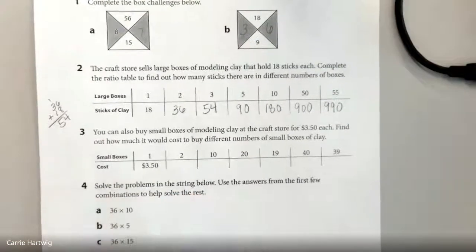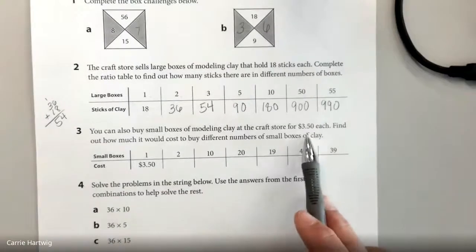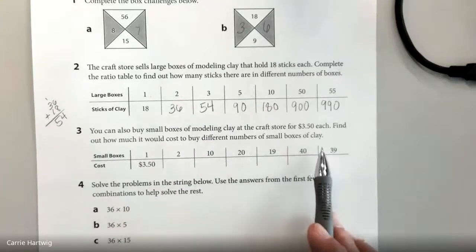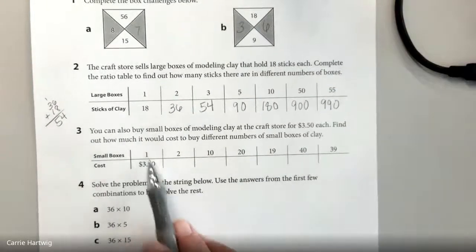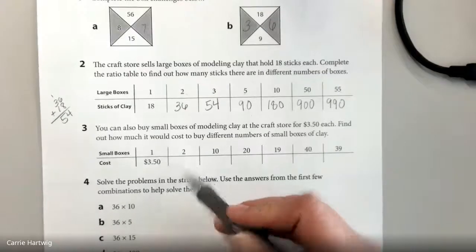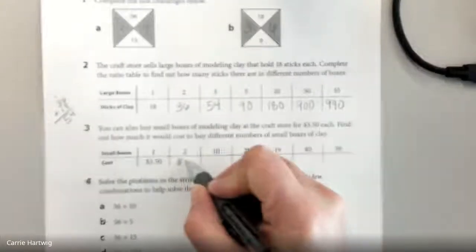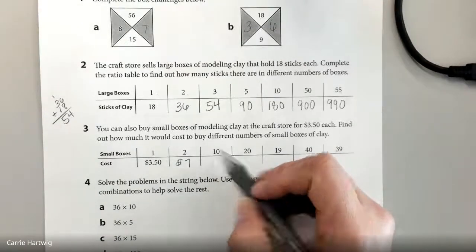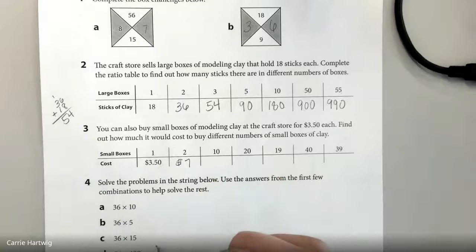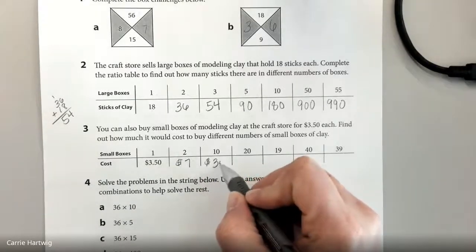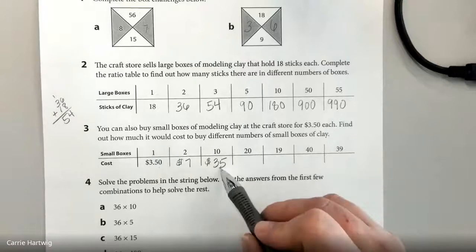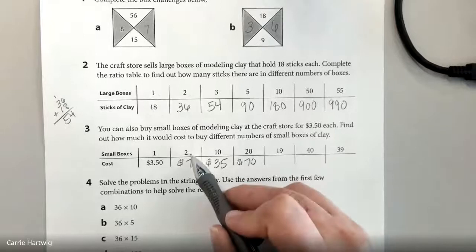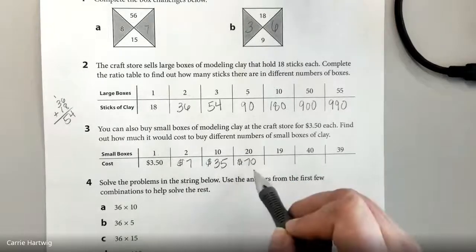Number 3, you can also buy small boxes of modeling clay at the craft store for $3.50 each. Find out how much it would cost to buy different numbers of small boxes of clay. Okay, so one box is $3.50. I'm going to double that for 2 boxes, and that's $7. I'm going to multiply by 10 to get the cost for 10 boxes. So I just move the decimal over, and it equals $35. For 20, I'm just going to double that. 35 doubled is 70. Or I could have thought of 2 times 10, and I'd get the same answer.